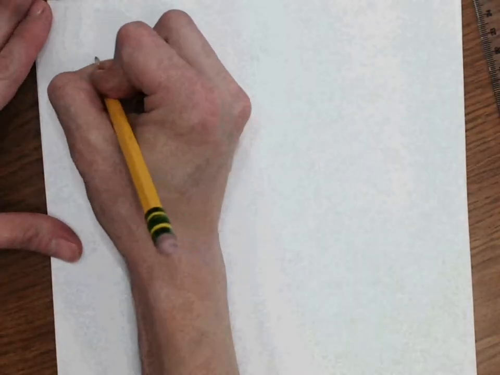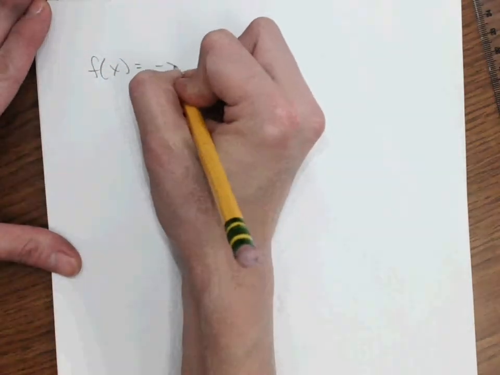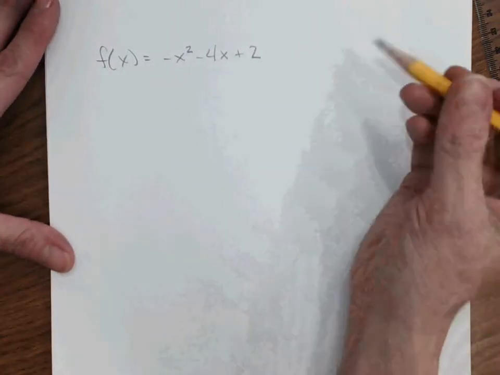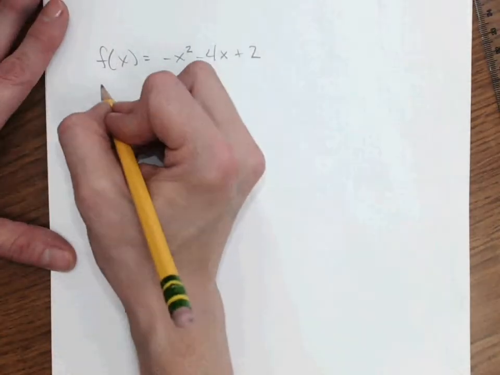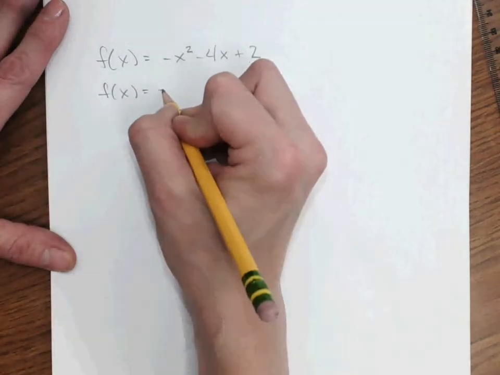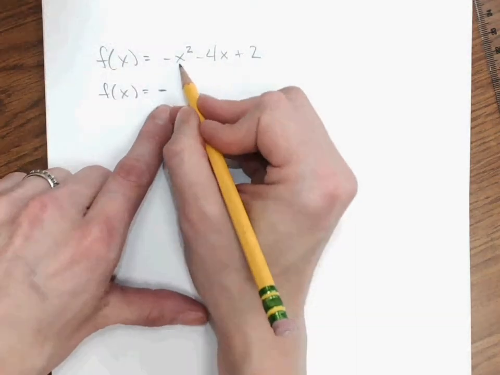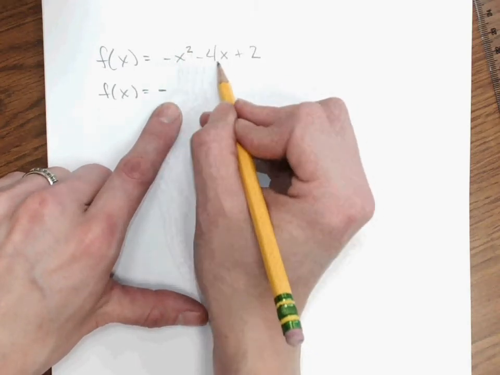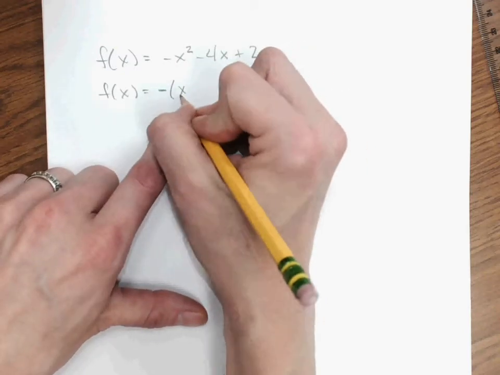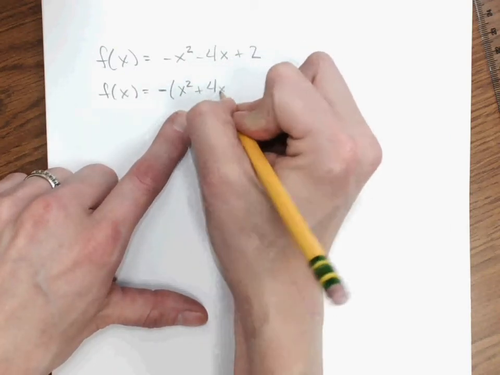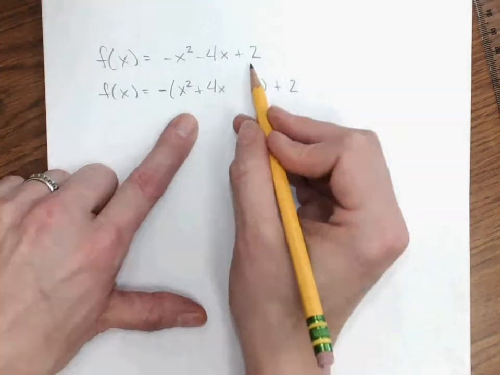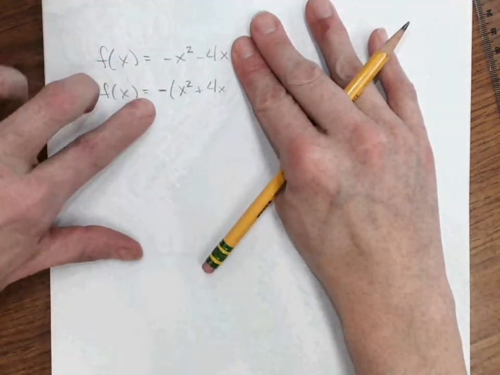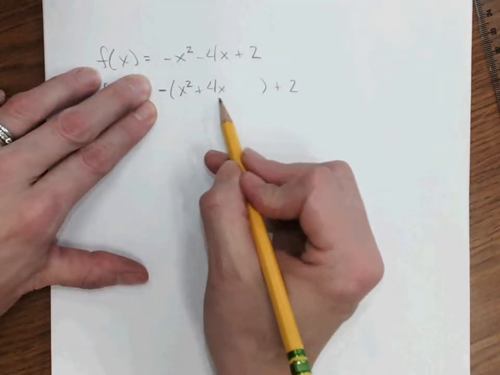If I have this function, I've got negative x squared minus 4x plus 2. So for this one, I can still try to complete that square, but this one's going to be a little bit different because in order to complete the square, remember the way that we've looked at it, our a has to be a 1. So for these terms here, I'm actually going to factor out a negative 1. I'm going to leave this 2 by itself, and I'm taking these two terms right here and take out that negative so that I can deal with just these pieces that are inside.